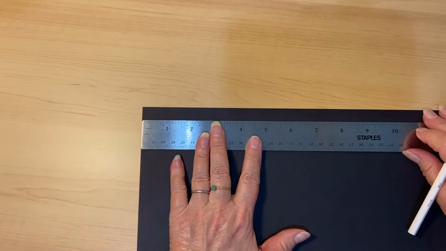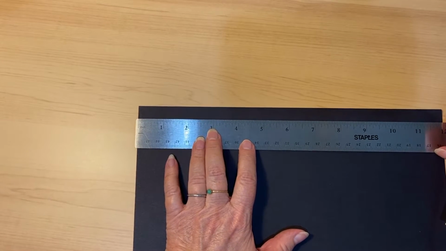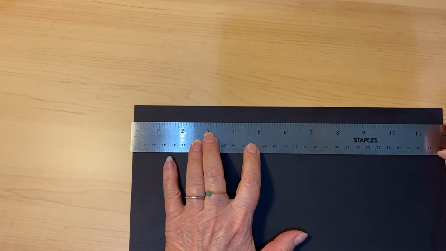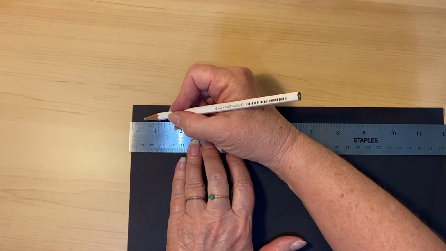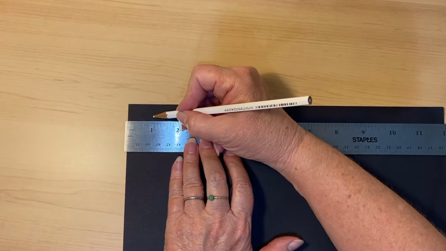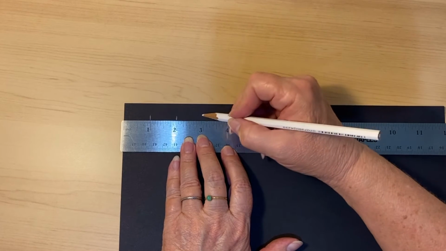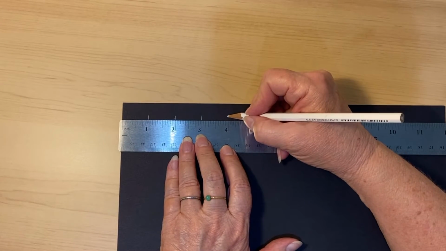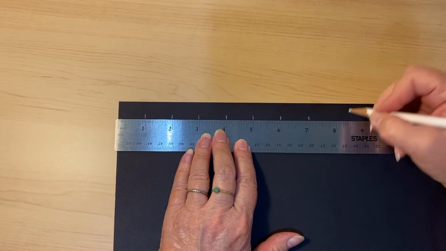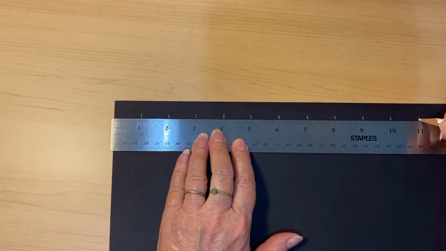And first I'm going to place my ruler along the top edge, about a ½ inch down from the edge. And I'm going to make my marks. Now I can make them at a ½ inch or at a 1 inch. In my example that I first made, I made them ½ inch. But for simplicity's sake and for the video, I'm going to make them 1 inch. So I'm just making a little mark with my white pencil.